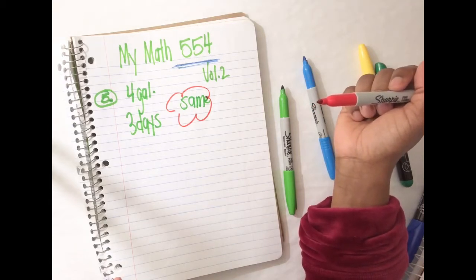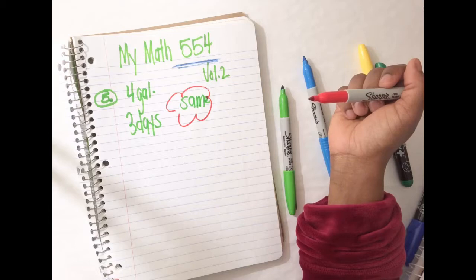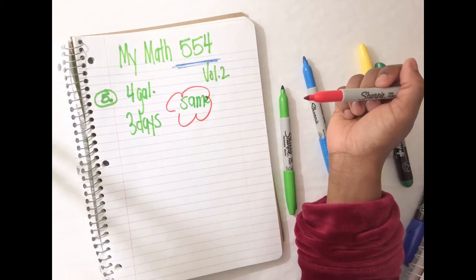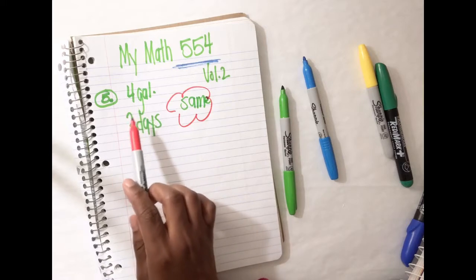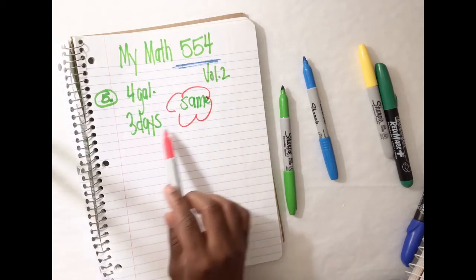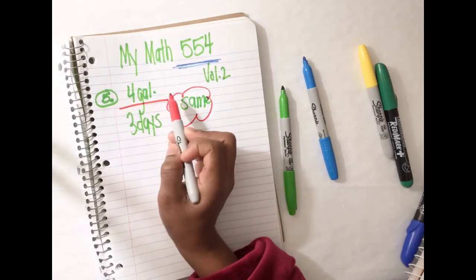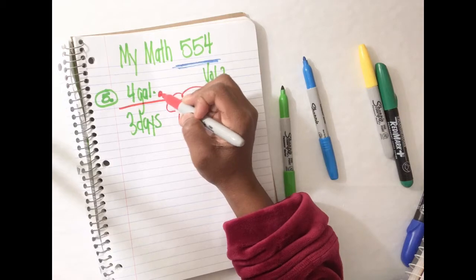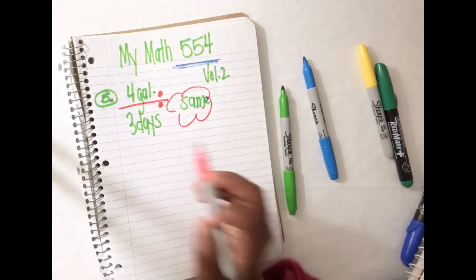DeMont uses 4 gallons of gasoline in 3 days driving to work. Each day, he used the same amount of gasoline. How many gallons of gasoline did he use each day? In this case, remember, what is being shared? He has to use the gasoline over a total of 3 days. So it means he's going to have 4 gallons of gas divided by or shared the same amount over 3 days.